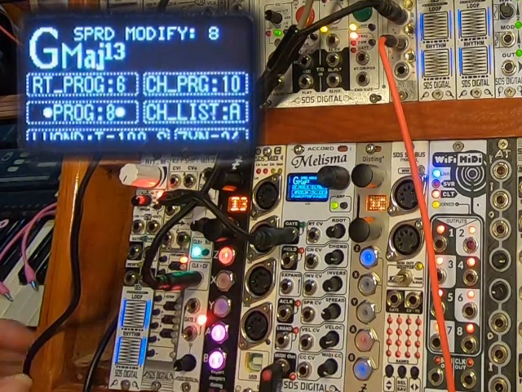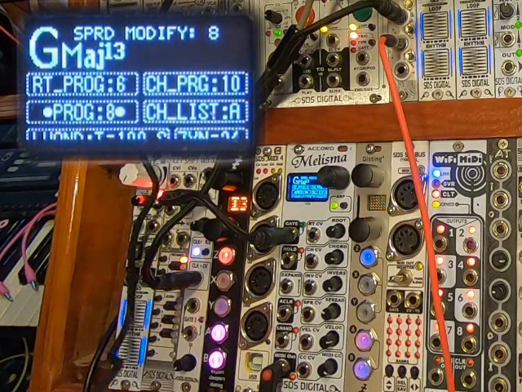The slow LFO will select different orders, but they are only sampled at the beginning of the chord playing.